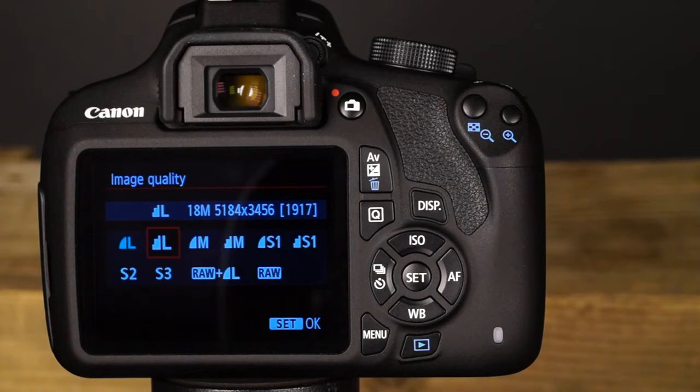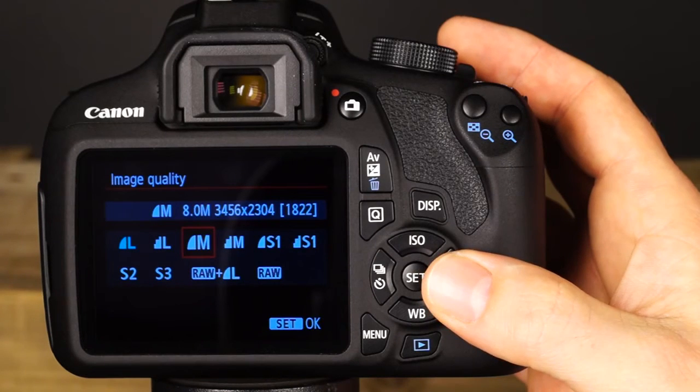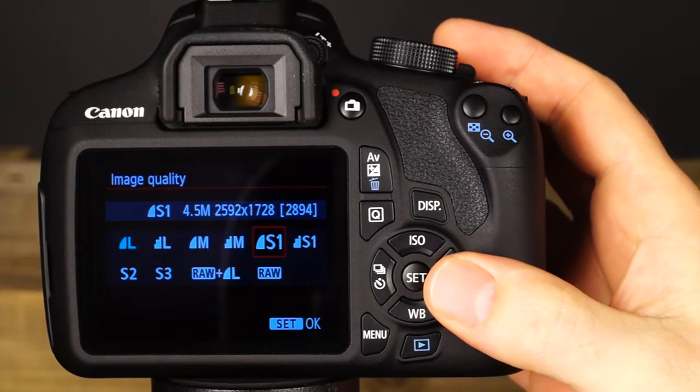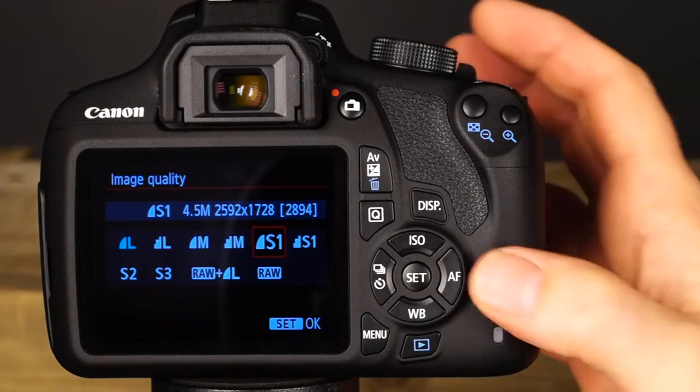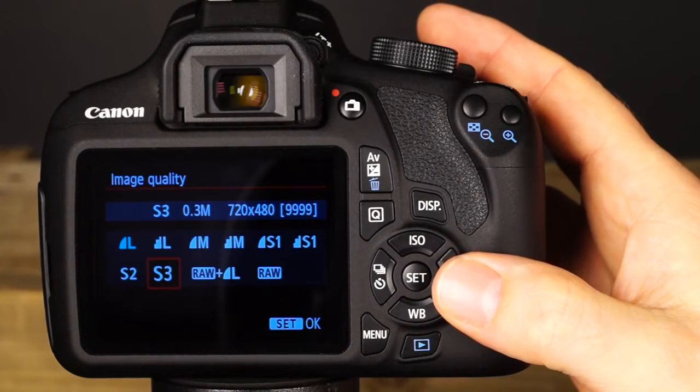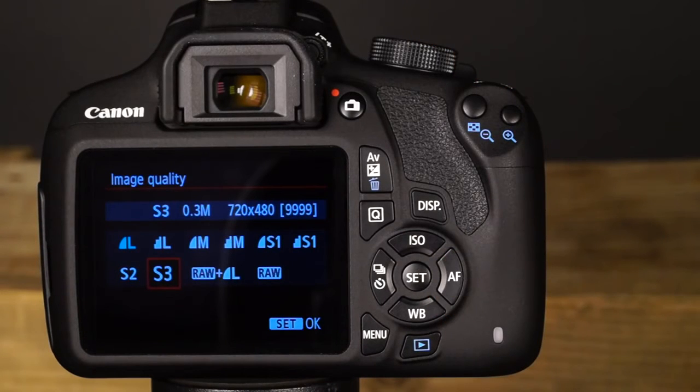For all of the image quality settings, the camera will show you the number of megapixels the camera will use to record the photo, the pixel count, and the number of shots that you'll be able to fit on your memory card with that image quality setting. The large quality settings use all 18 megapixels. The medium settings use 8 megapixels, and the small setting uses 4.5 megapixels. The S2 and S3 settings use 2.5 and 0.3 megapixels respectively. These lower quality JPEG settings are useful if you know that you'll only be using the files for email, but I generally like to use the highest quality JPEG setting.